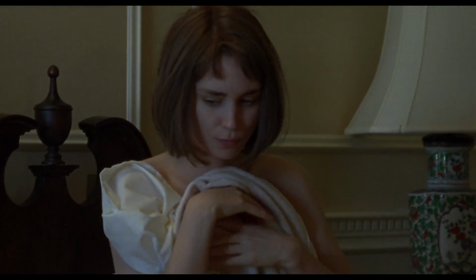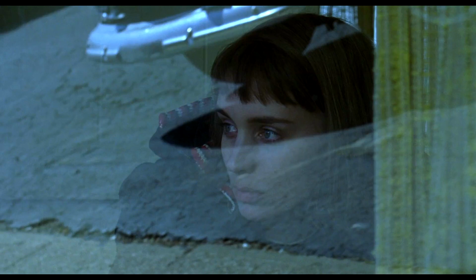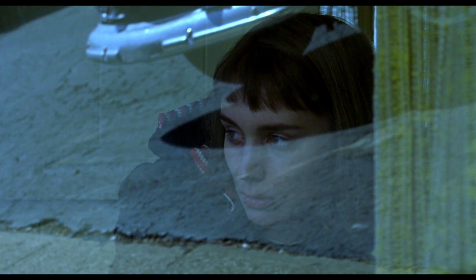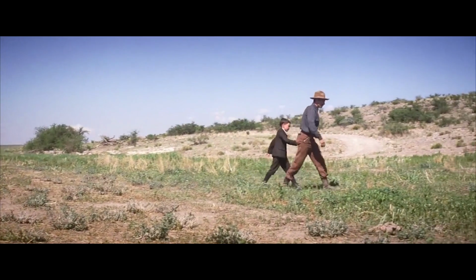The use of the camera, the position, the lenses, the framing are all contributing in subtle and not so subtle ways to an emotional vantage point in the scene. All these tools help ground the scene in Carol's subjective perspective. Look at this scene from 2007's There Will Be Blood.